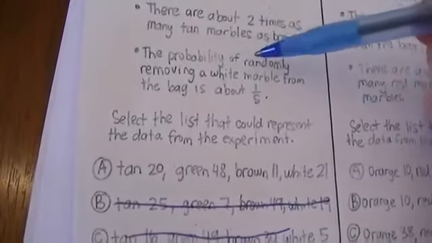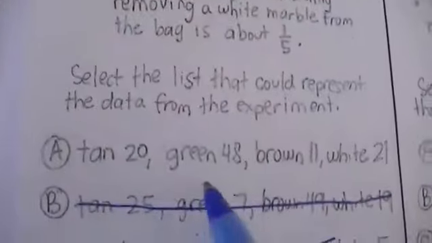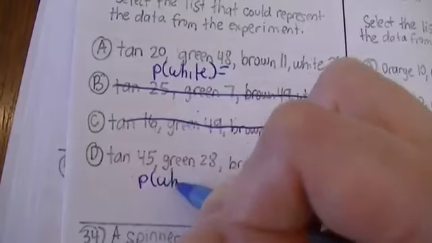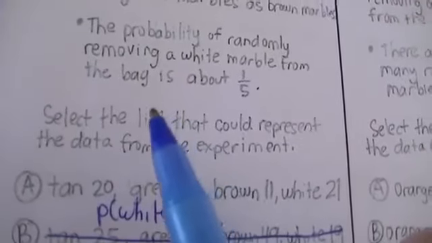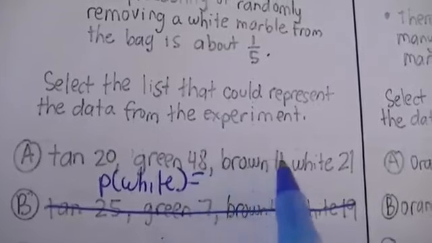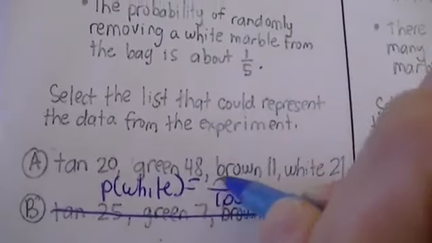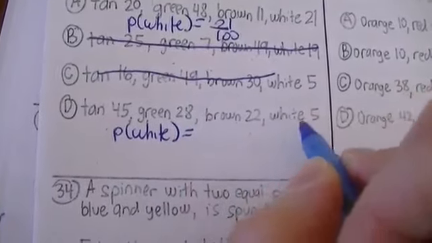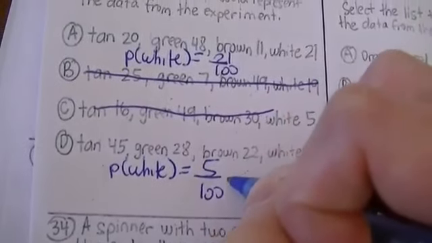Now look at this. The probability of randomly removing a white marble from the bag is about 1/5. So using this data, let's find the probability of getting white. And same here, probability of getting white. Okay, so when I add these all together, 20 plus 48 plus 11 plus 21, that's 100. And how much is white? 21. Okay? And right here, 45 plus 28 plus 22 plus 5, that is also 100. The probability of getting white is 5 out of 100.